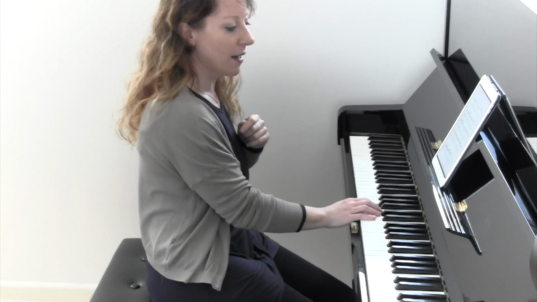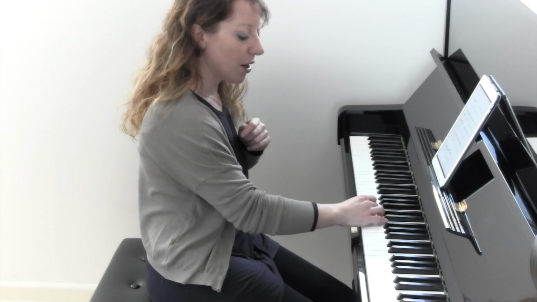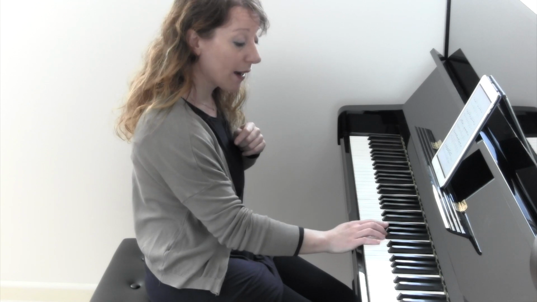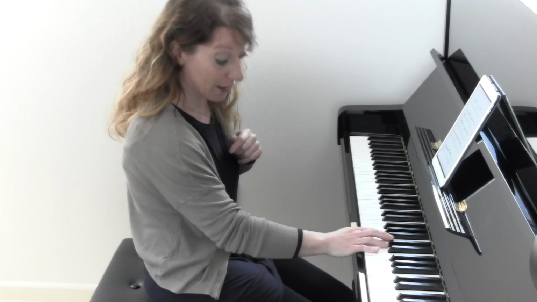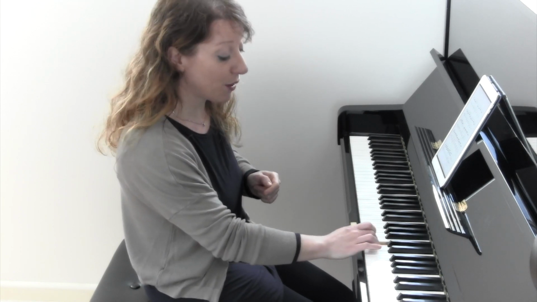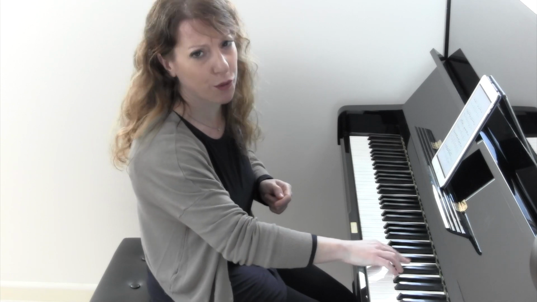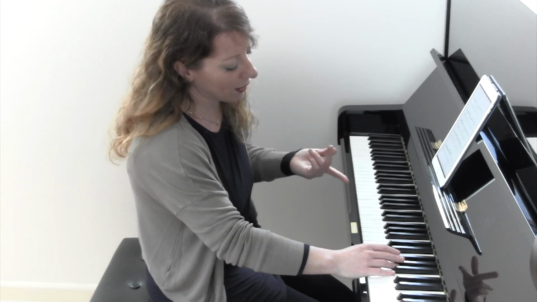So 1, 2, 3, 1, 2, 3, 1, 2, 1, and then the pattern 2, 3, 1, 2, 3, 1, 2 or 3 here. It doesn't matter. You can use the fingering of the chromatic scale, so that would be 1, 2, 1, 1, 3, 1, 3, 1, 3, or 1, 2 in this case.